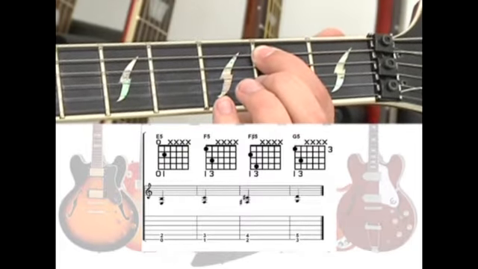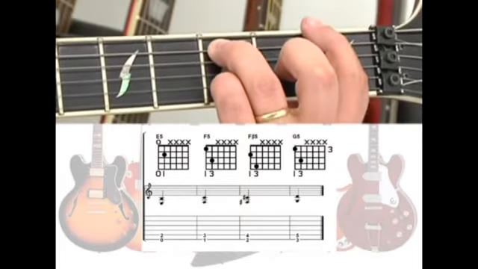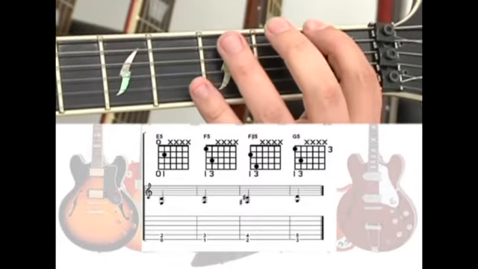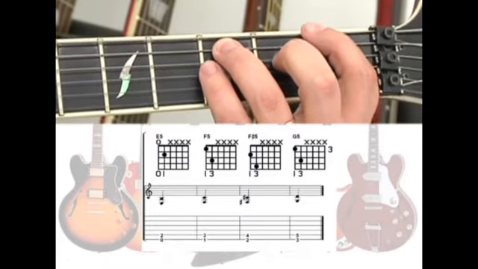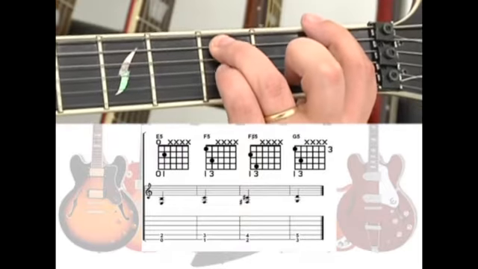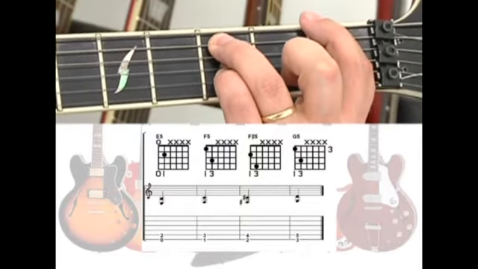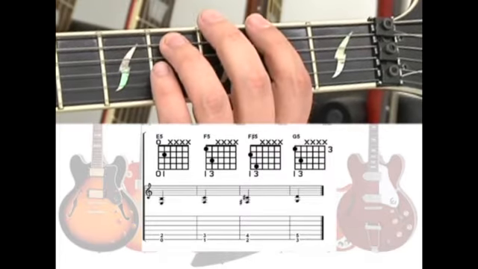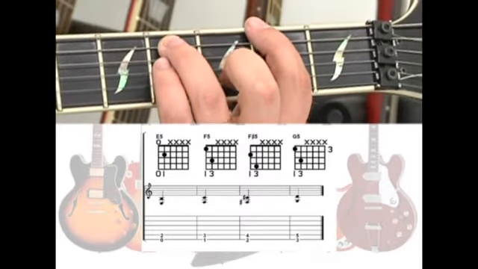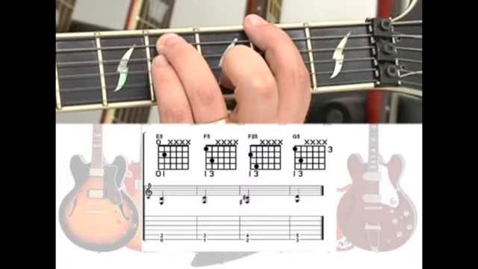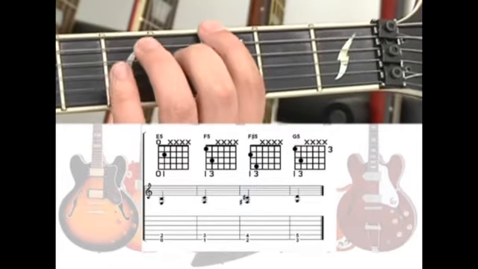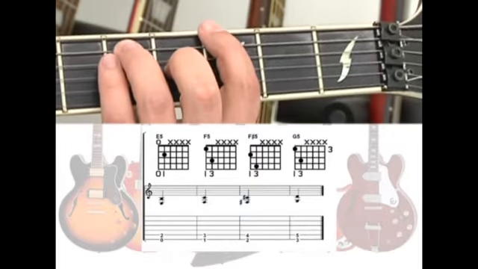From E5, you can move everything up 1 fret to play an F5. Place your index finger on the 6th string 1st fret, along with your ring finger on the 5th string 3rd fret, and strum both strings. Move the shape up 1 more fret, and you have an F-sharp 5 power chord. Up 1 more fret, and you have the G5 power chord, 6th string 3rd fret, along with the 5th string 5th fret.